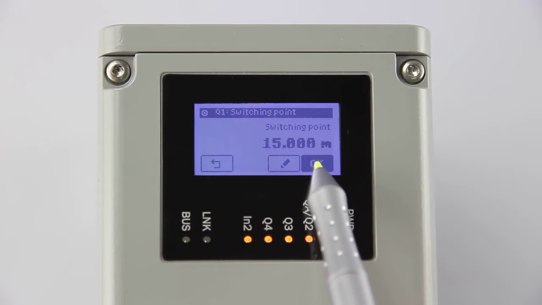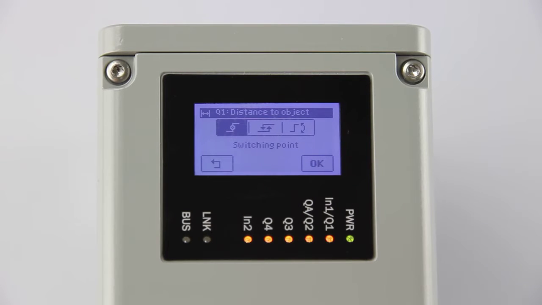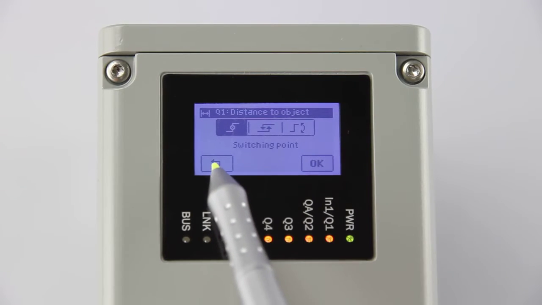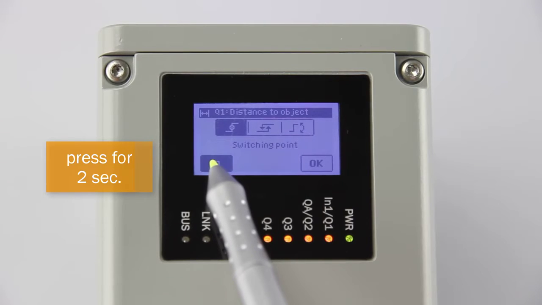Press OK to activate the new setting. It will be permanently saved upon returning to the main display level.